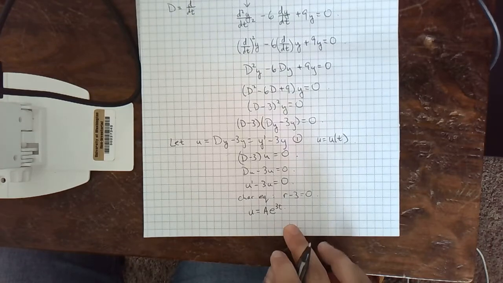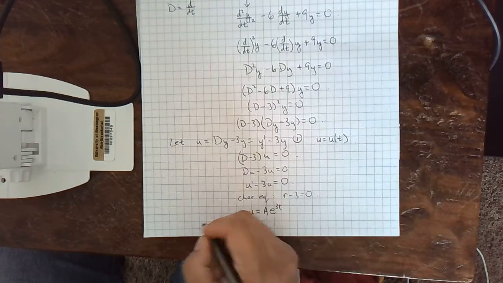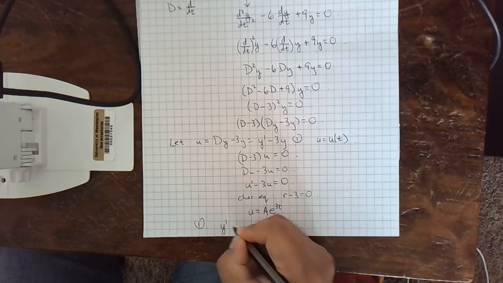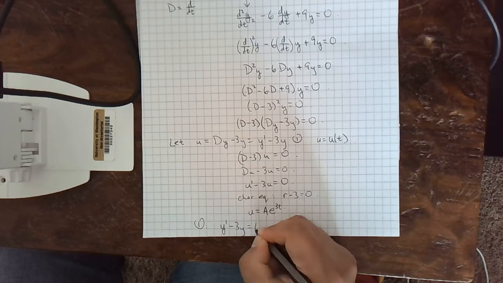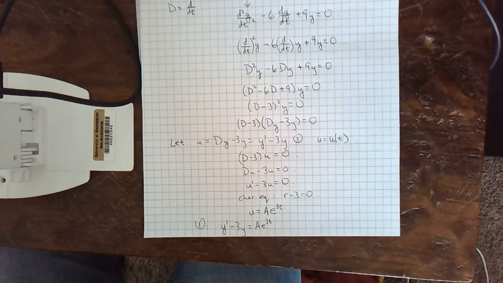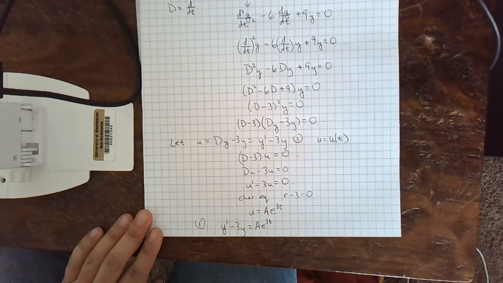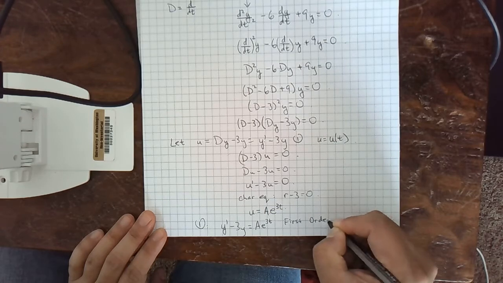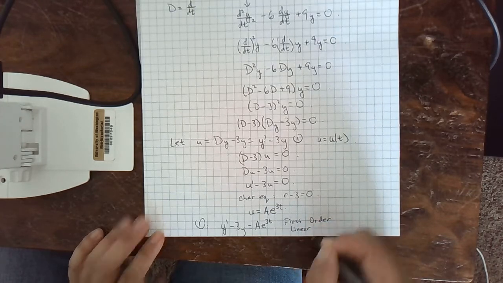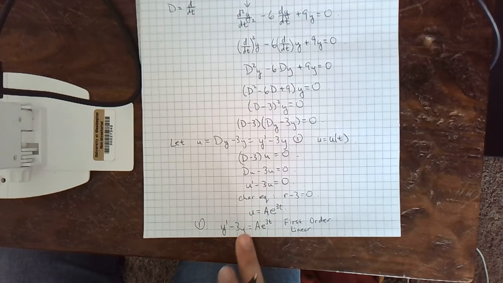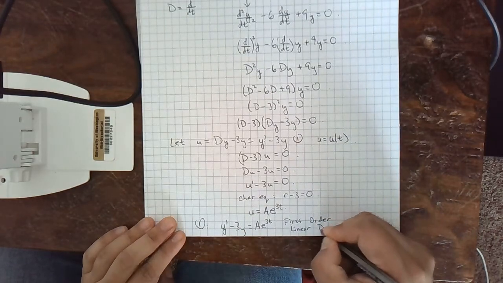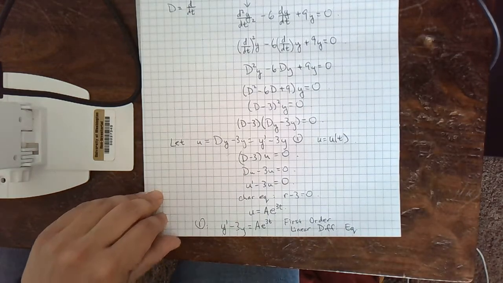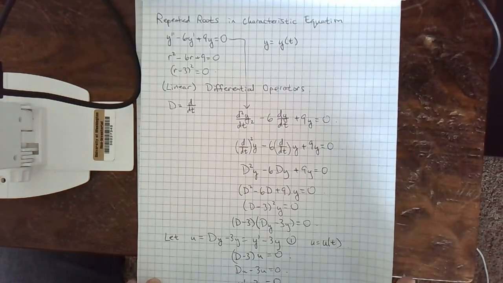Okay, now I've solved for u. But remember, from equation 1, u was y prime minus 3y. So now I have y prime minus 3y is a e to the 3t. This is not the nicest thing we've ever seen, but it is something we've seen. This is a first order linear, because it's linear in the variable y. It's not linear in the variable t, but that's okay. It only needs to be linear in the dependent variable. So first order linear differential equation. So we can solve this. Remember, we did this with integrating factors. So we'll do this on the next page.